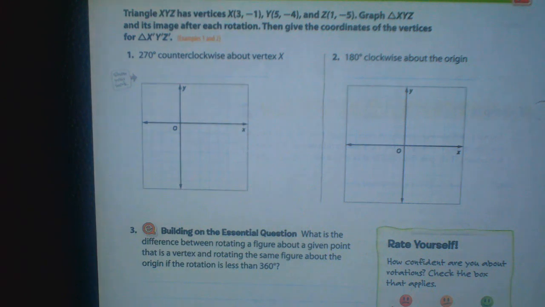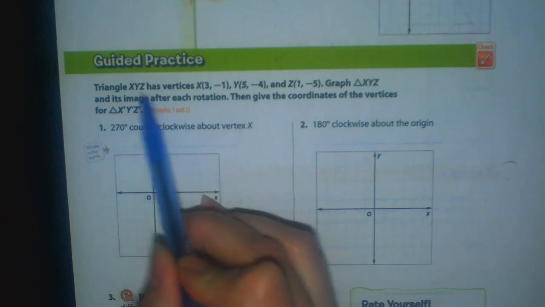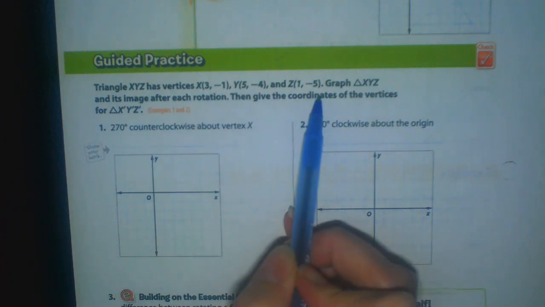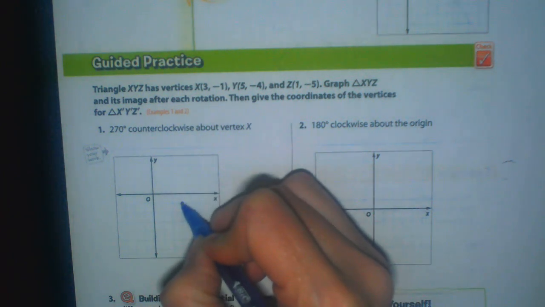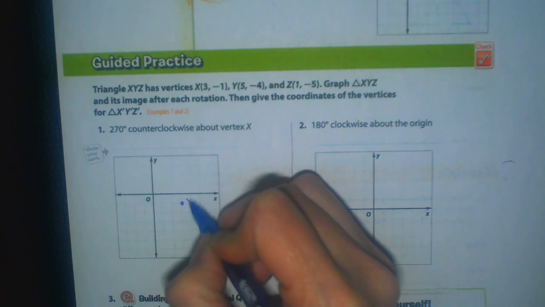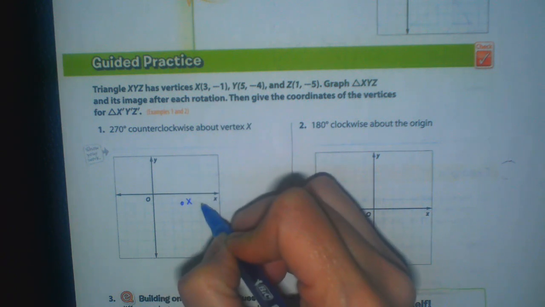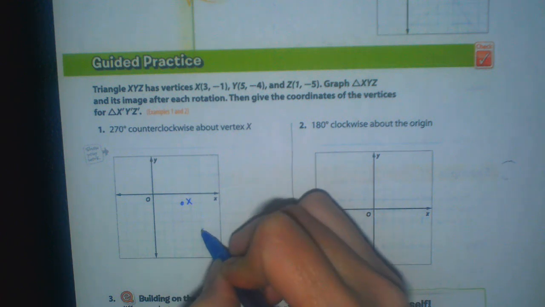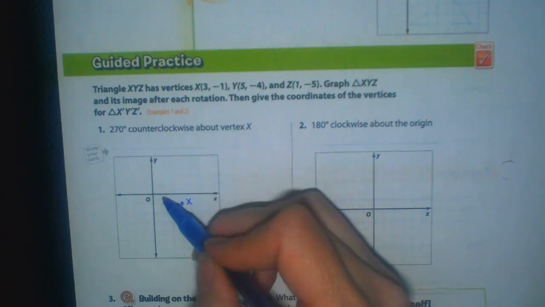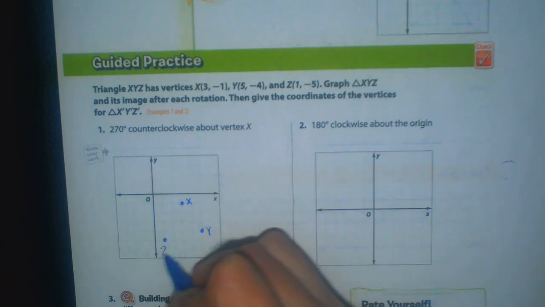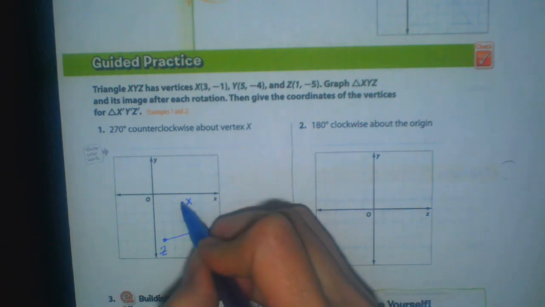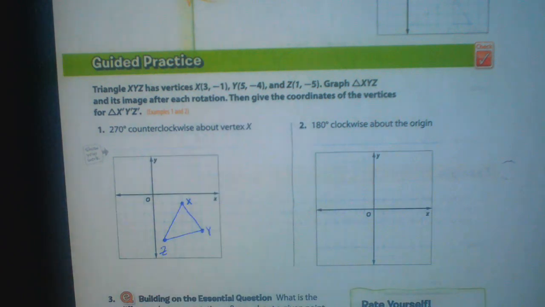So let's look at a couple more examples. Triangle XYZ has these vertices. So let's graph that. So we have 3, -1, 5, -4, and 1, -5. Okay, that's your pre-image.